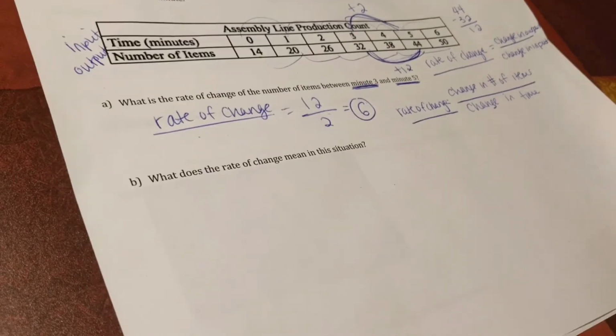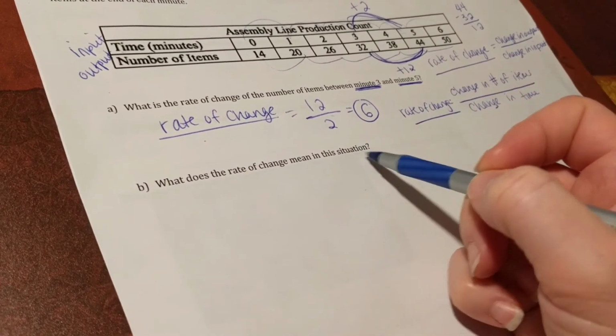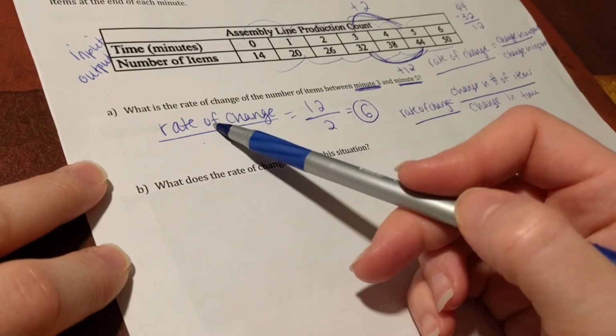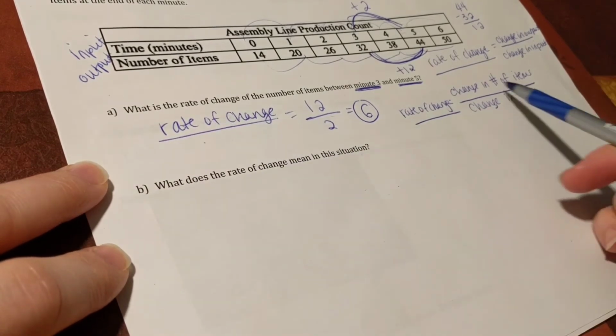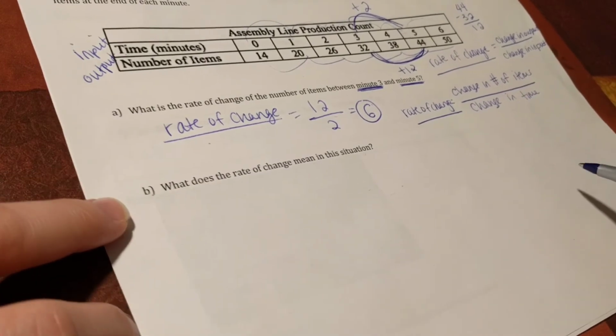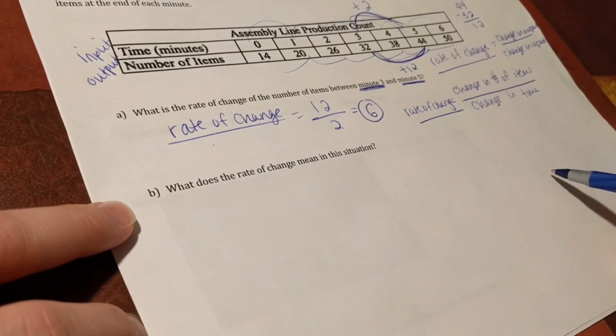So now we want to think about, well, what does the rate of change mean in this situation, right? So the rate of change is comparing two different things, the change in number of items and the change in time. All right.